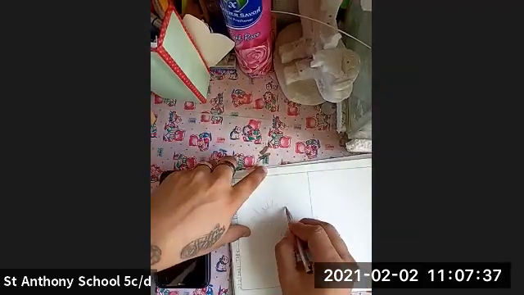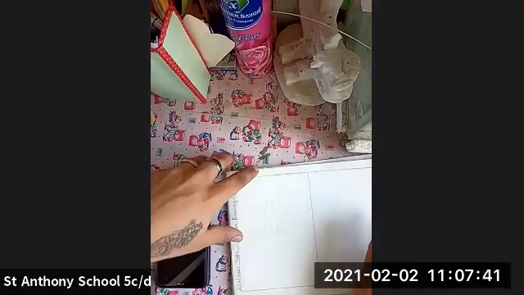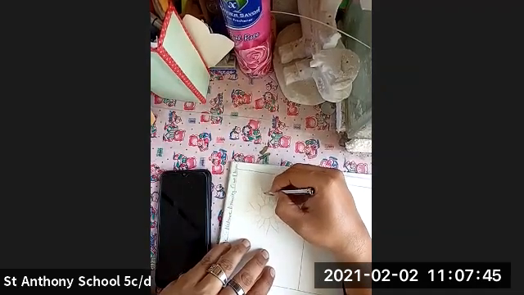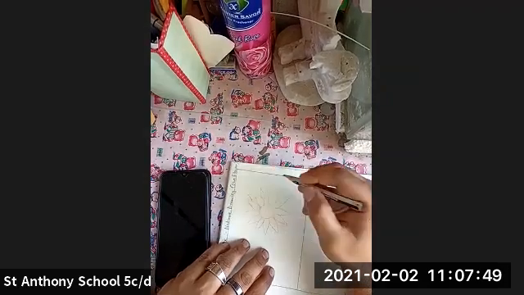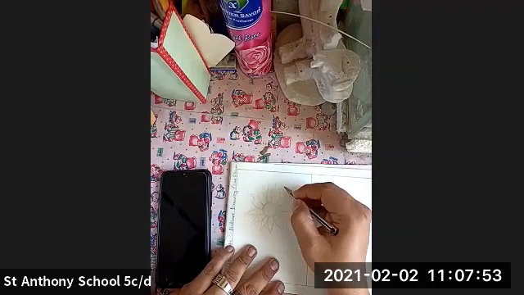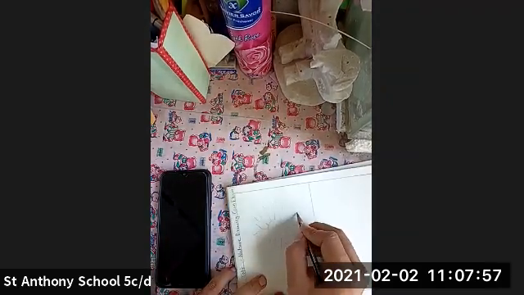Look at this. This is how you can draw the sunflower. And here comes another one from the back. You can show some petals. Just look at this.